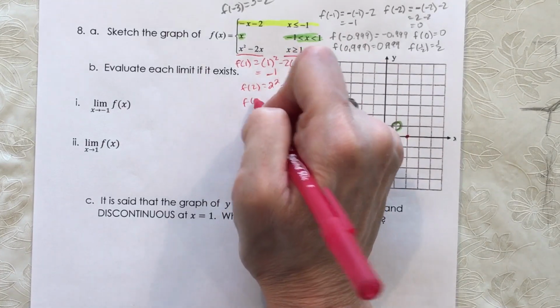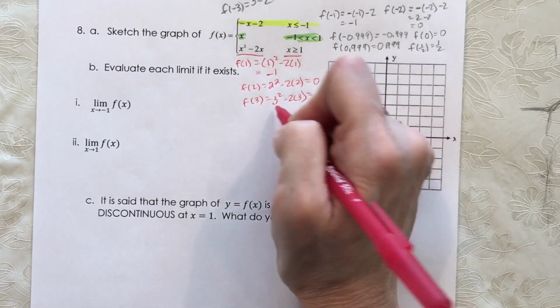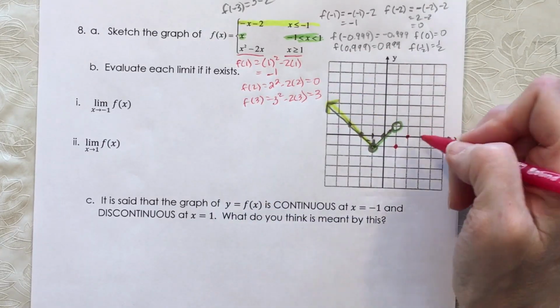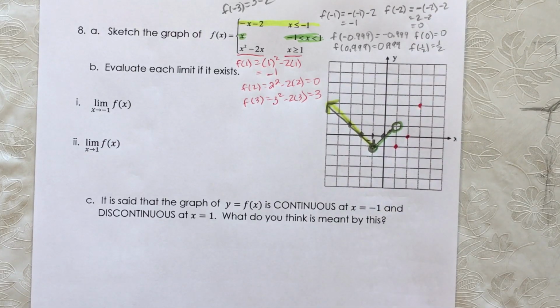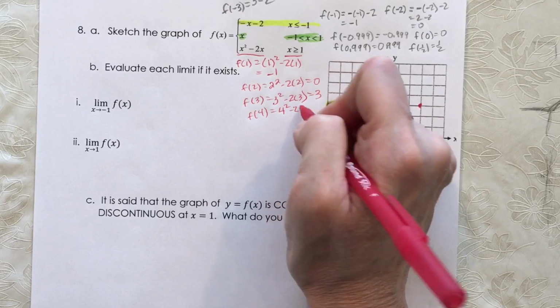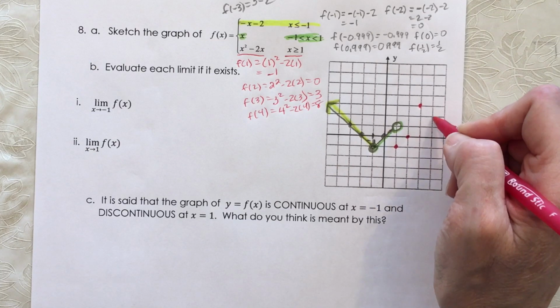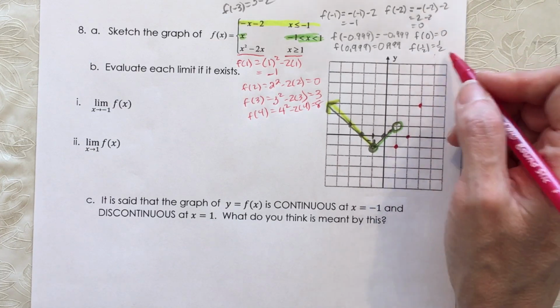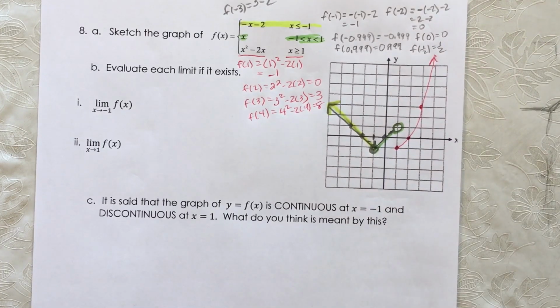F at 3, 3 squared minus 2 times 3, so that's 9 minus 6 is 3. For 4, let's see if it fits in. It's going to be 4 squared minus 2 times 4. So 16 minus 8 is 8. It's just off our page, but we can draw in this part of our function. So there's our piecewise function drawn in. It's got the yellow, the green, and the red piece.